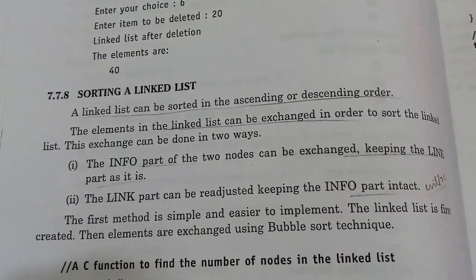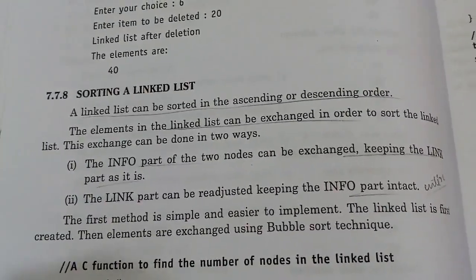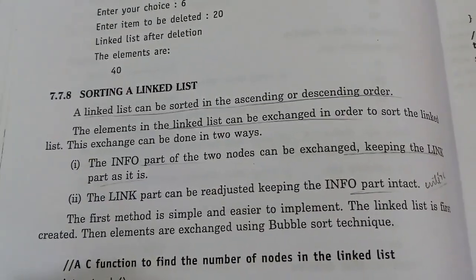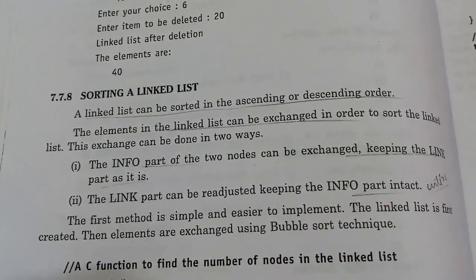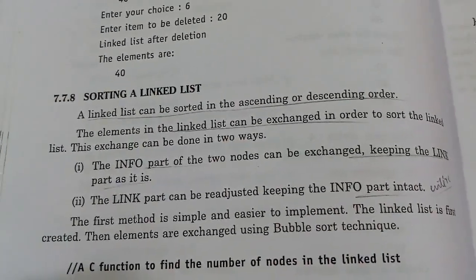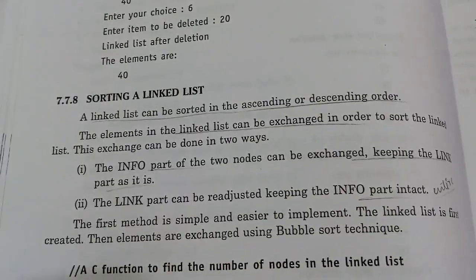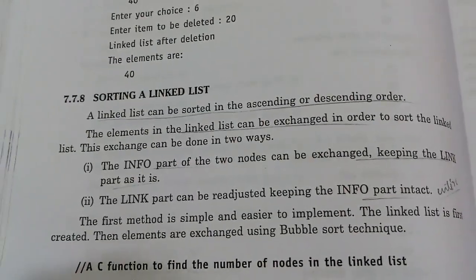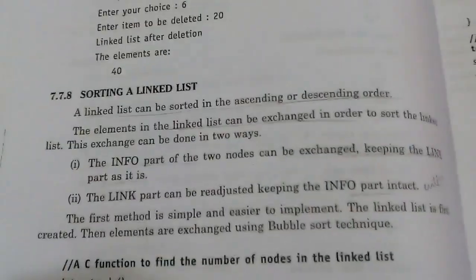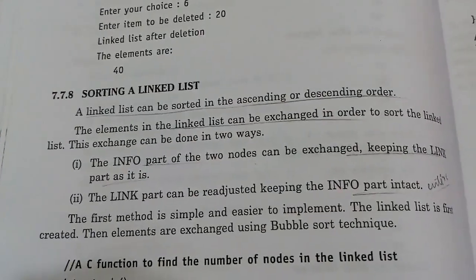First, what is sorting? Sorting is the arrangement of elements either in ascending or descending order. So in a linked list, elements can be arranged in ascending or descending order.